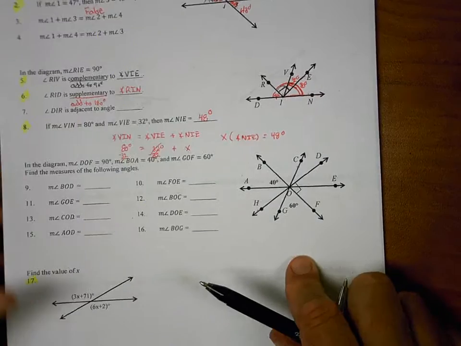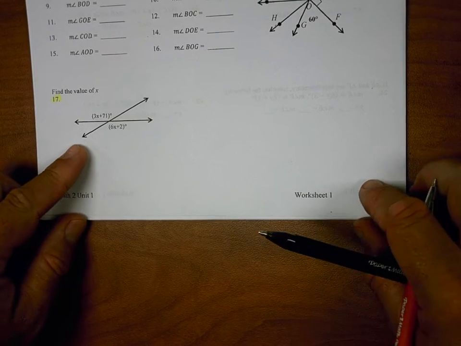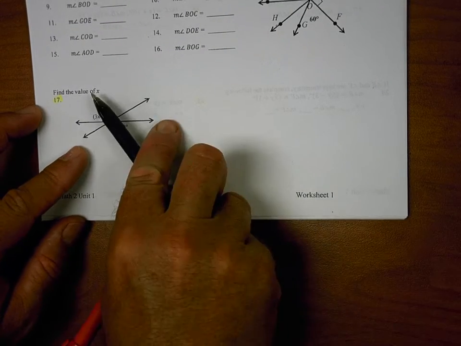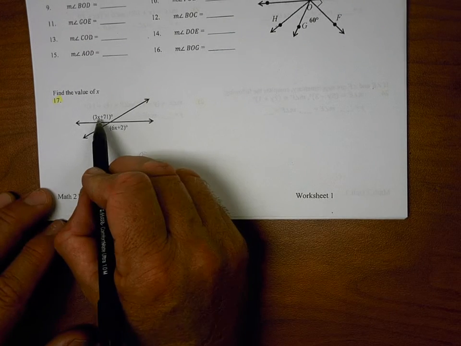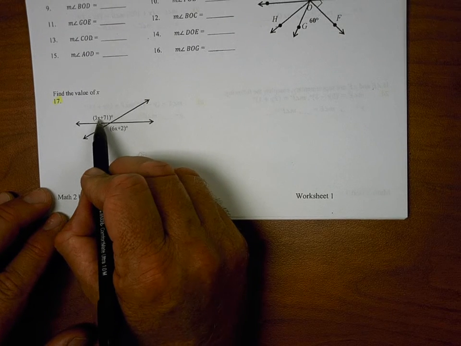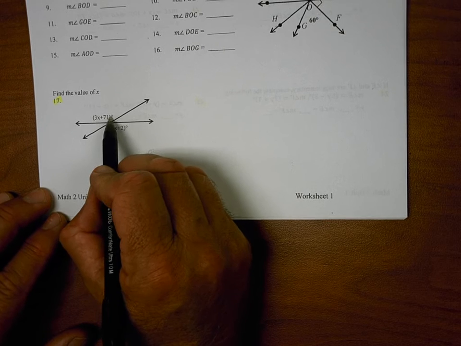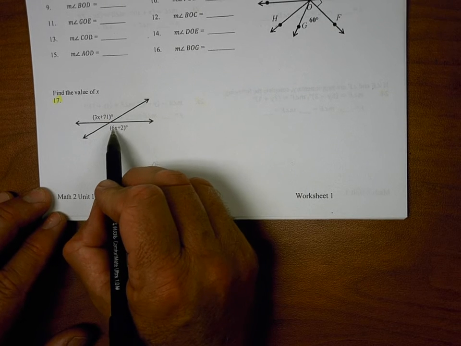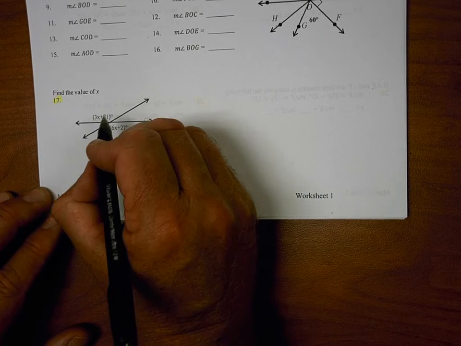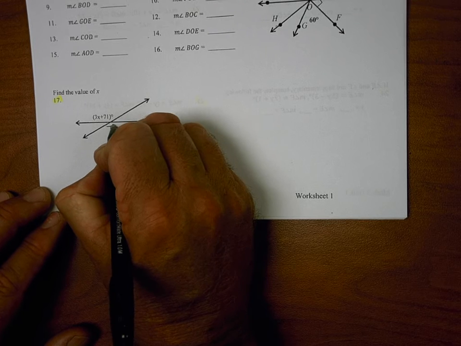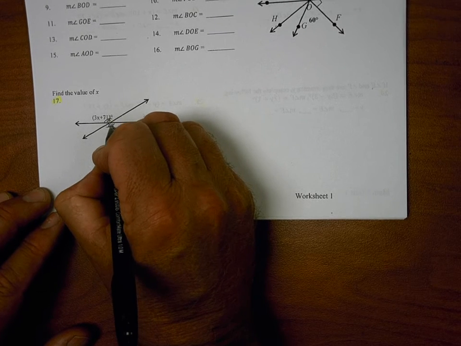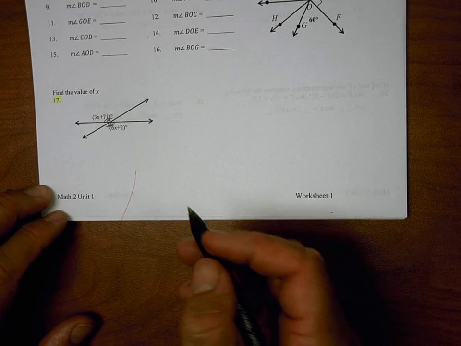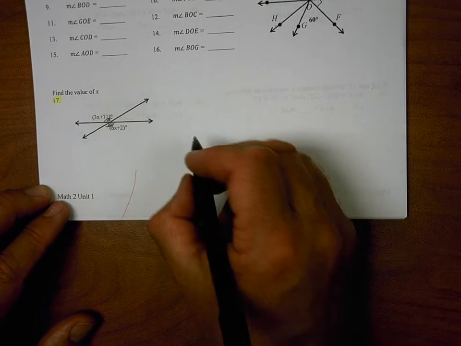Okay, moving on to the bottom problem here, number 17. We want to find the value of x. We're looking at the angle that's represented by the expression 3x plus 71, and the angle that's represented by the expression 6x plus 2. So we're comparing this angle to this angle. Well, those angles are vertical angles. Vertical angles are always equal to each other.